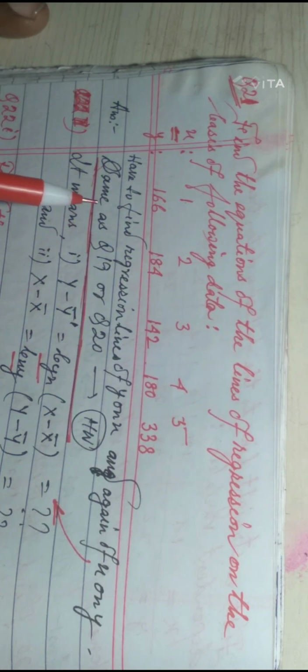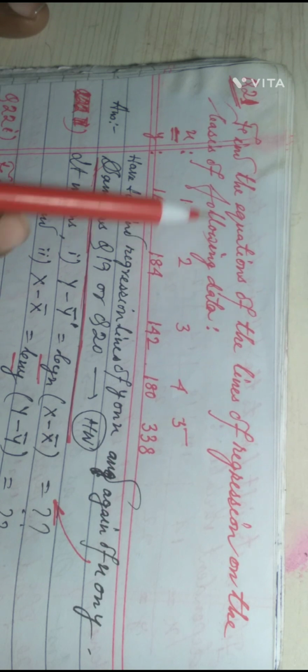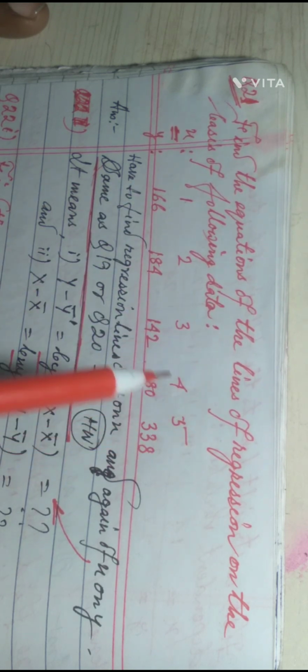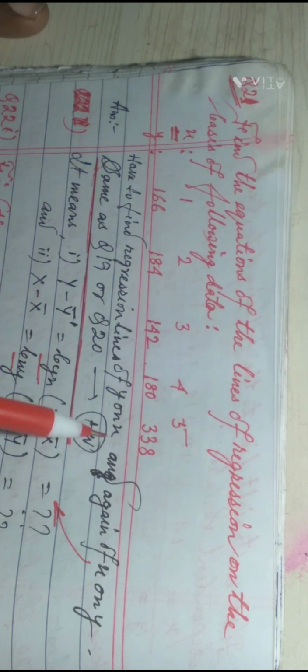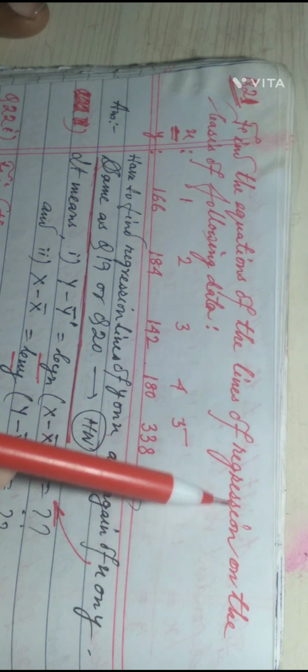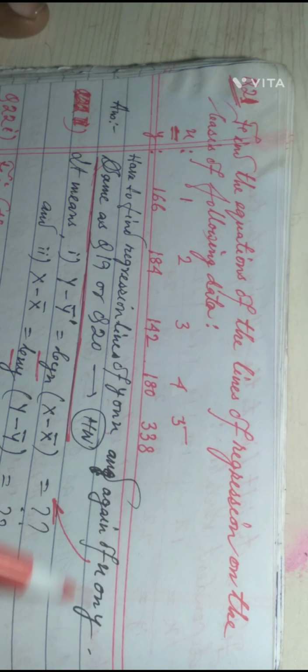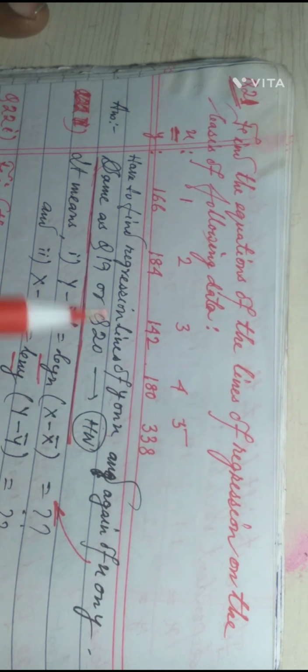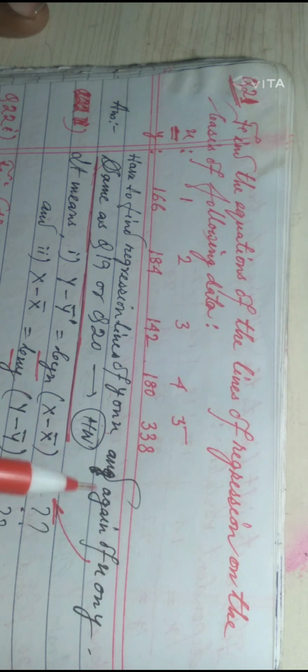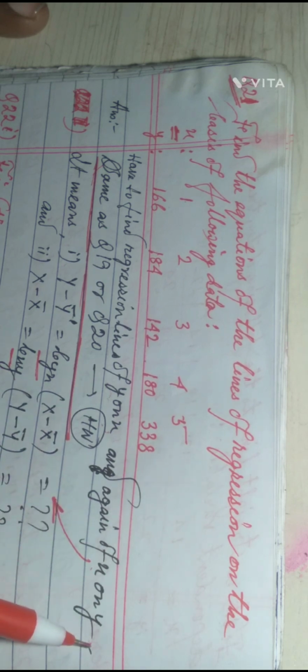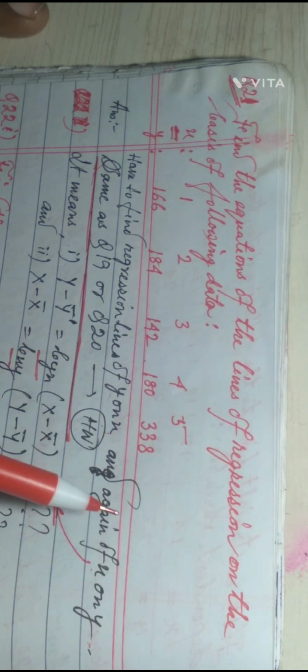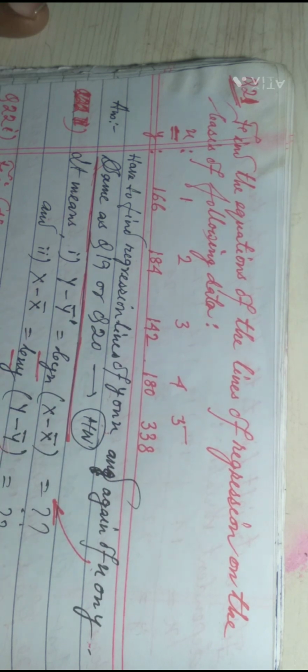Find the equation of the line of regression on the basis of the following data. Here it says equation of the line, regression line, so you have to find the regression line of y on x, and again x on y. Here will be two answers of regression line. At first you have to find out the regression line of y on x, and then you have to find out the regression line of x on y.